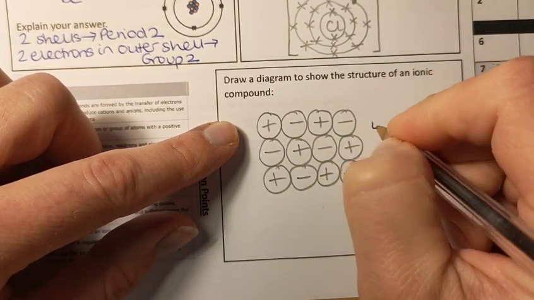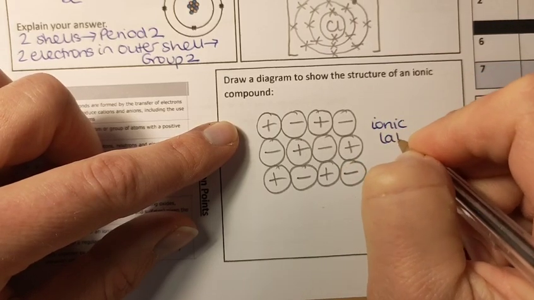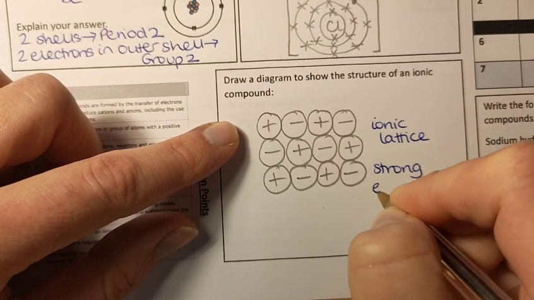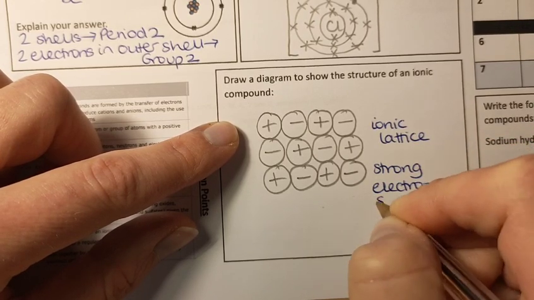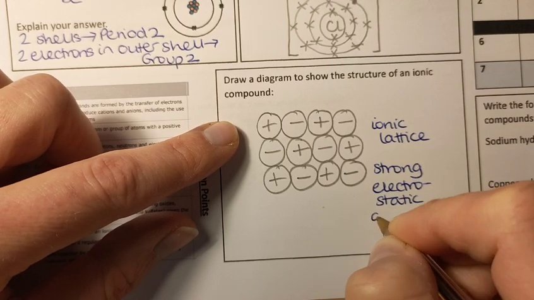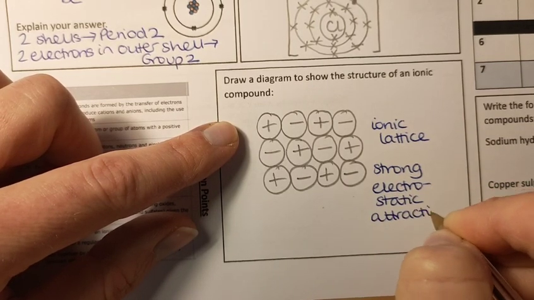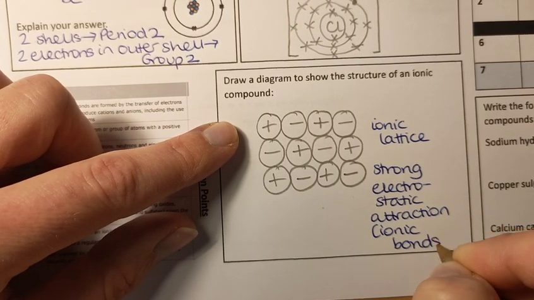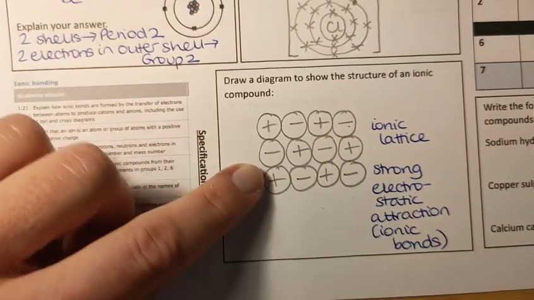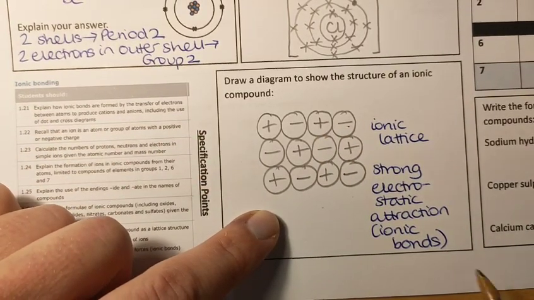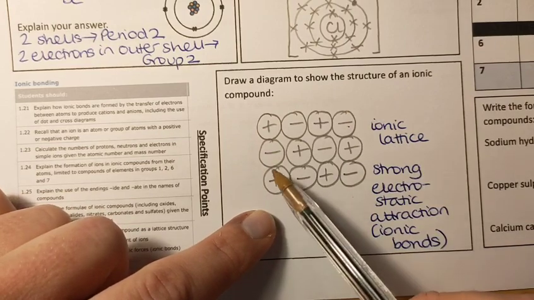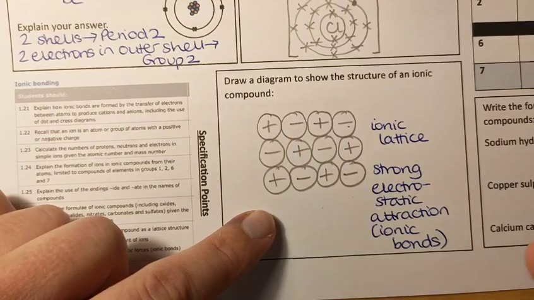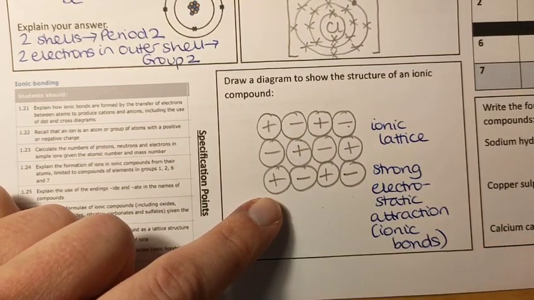So this is called an ionic lattice, and it has strong electrostatic attraction, also known as ionic bonds. So the electrostatic attraction is the positive and the negative being attracted to each other. This means that it takes quite a high temperature to melt this compound, because you need to overcome these electrostatic attractions, so these ionic bonds.